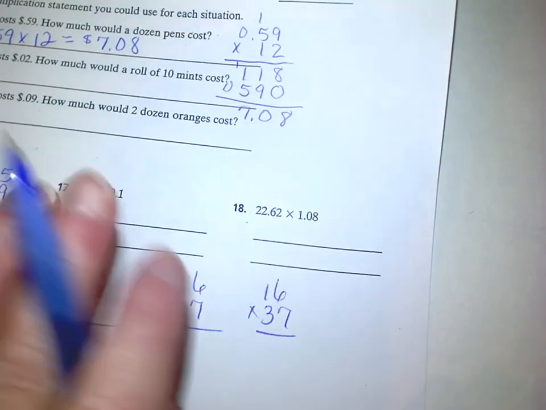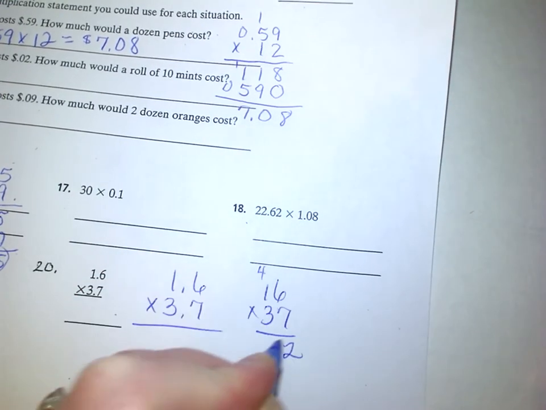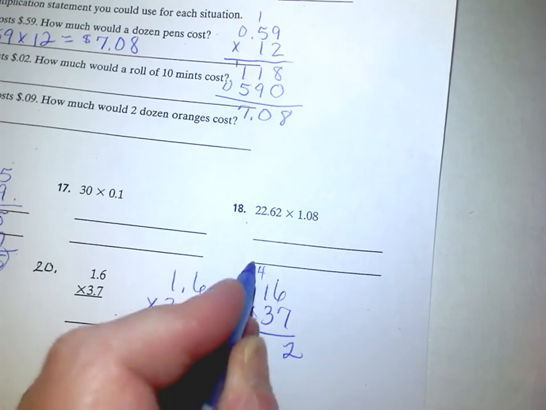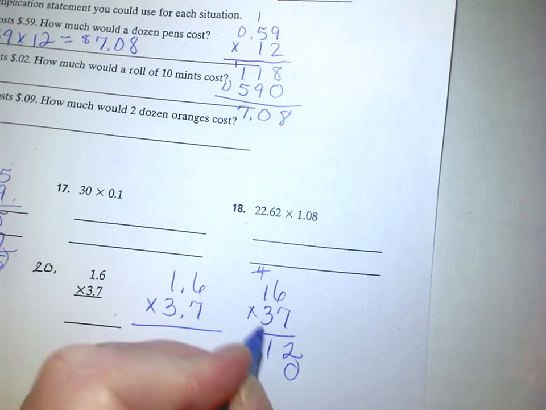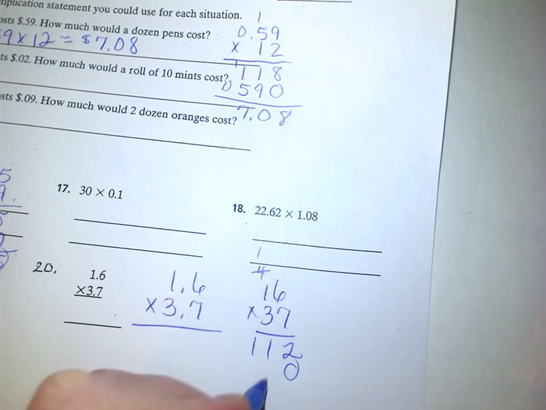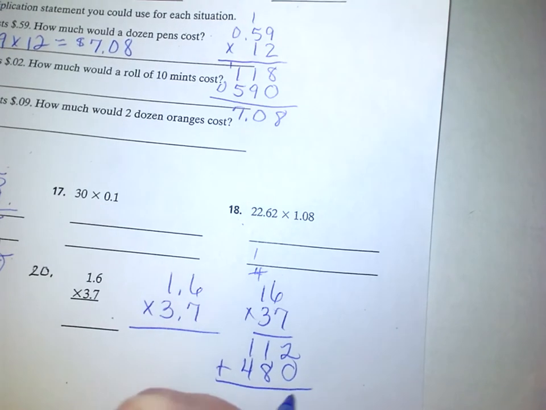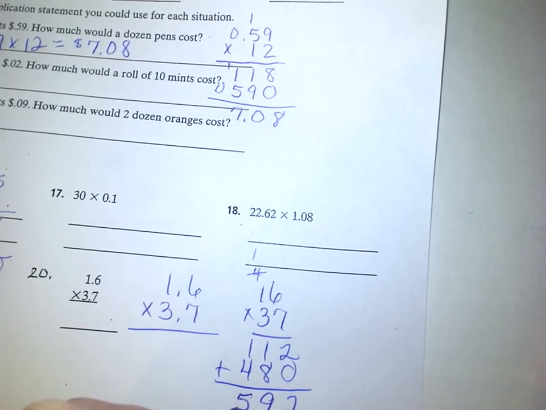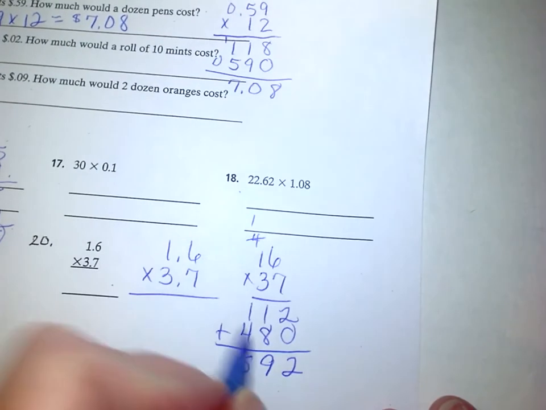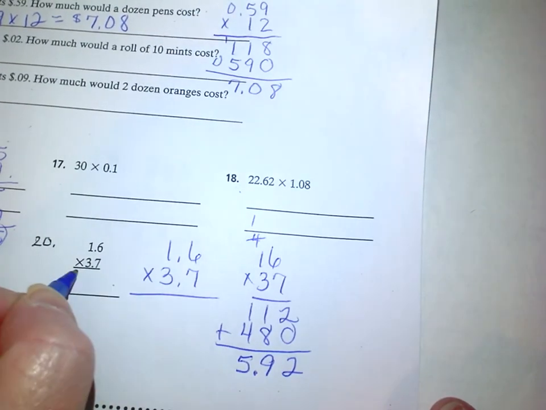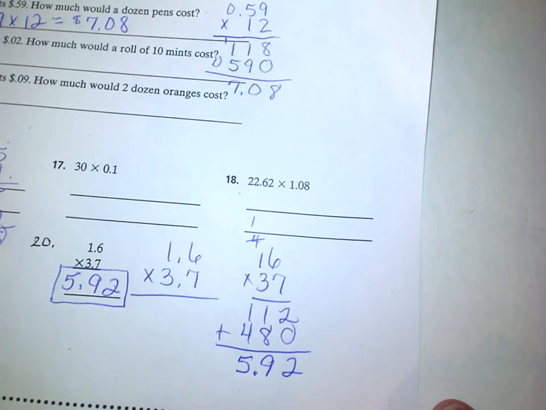If it helps to just ignore the decimals and rewrite it like this, that's certainly an option. 7 plus 4 is 11. And 6 times 3 is 18. 3 times 1 is 3 plus 1 is 4. And remember, there were 2 digits behind the decimal in my problem, so I've got to put 2 in my answer. So the answer to number 20 is 5 92/100ths.